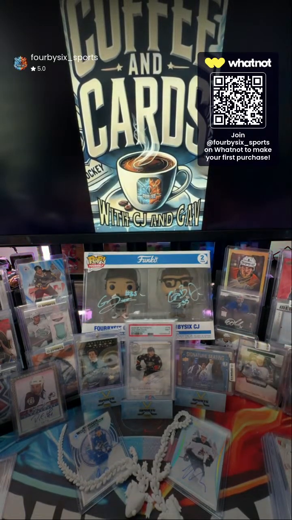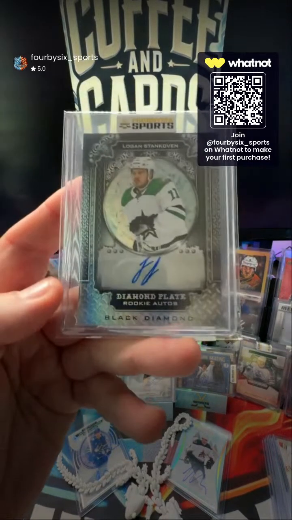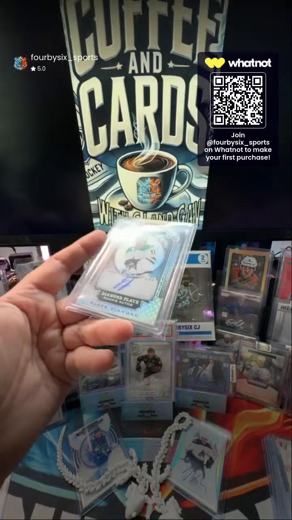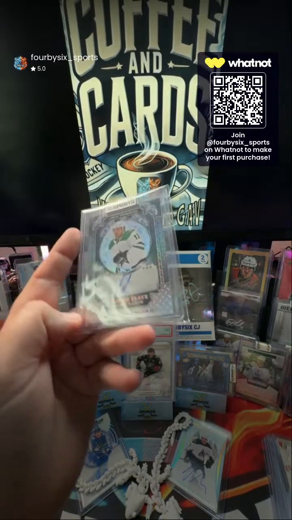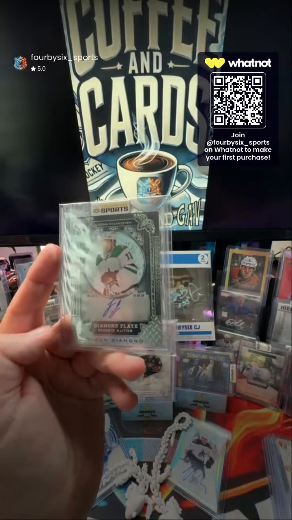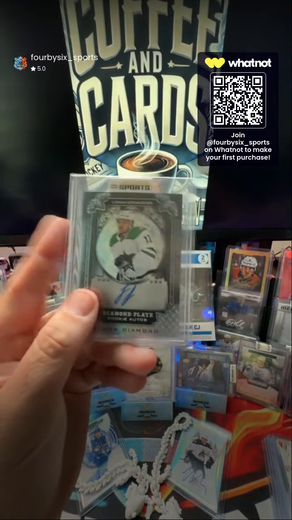How's shipping work on that coffee? And I've got Stanky. Speed, we're now friends, buddy. Look at that. Just that fast, we become friends. Appreciate you. This is Stanky out of 10 on the diamond plate rookie auto. I love this. Big deal.